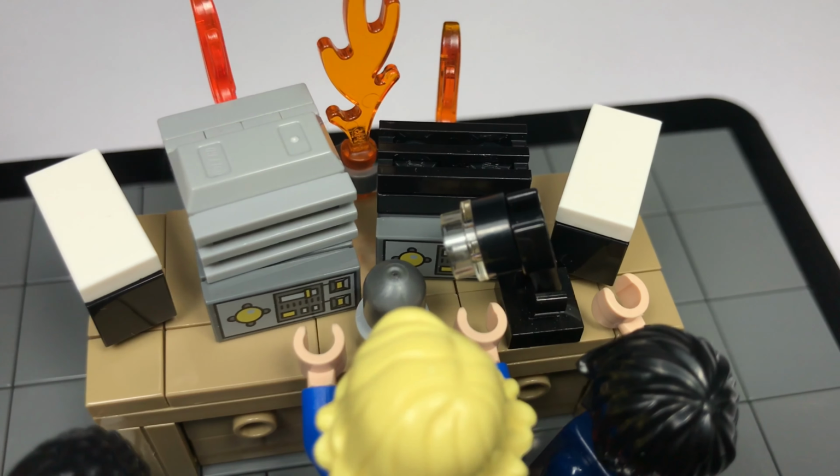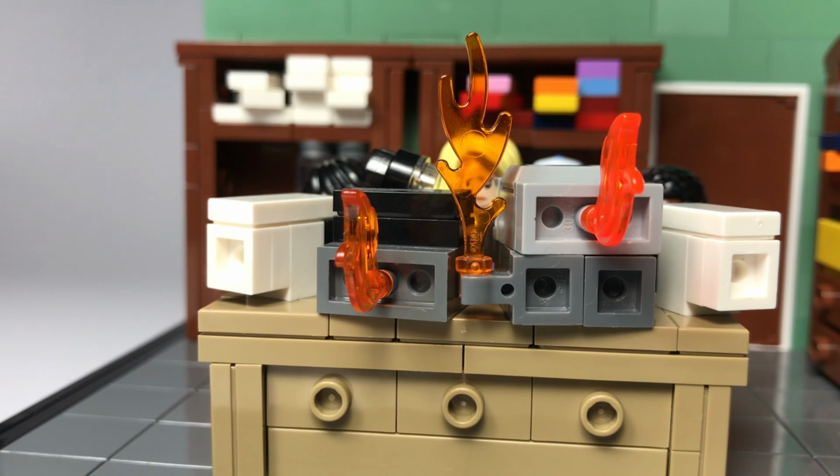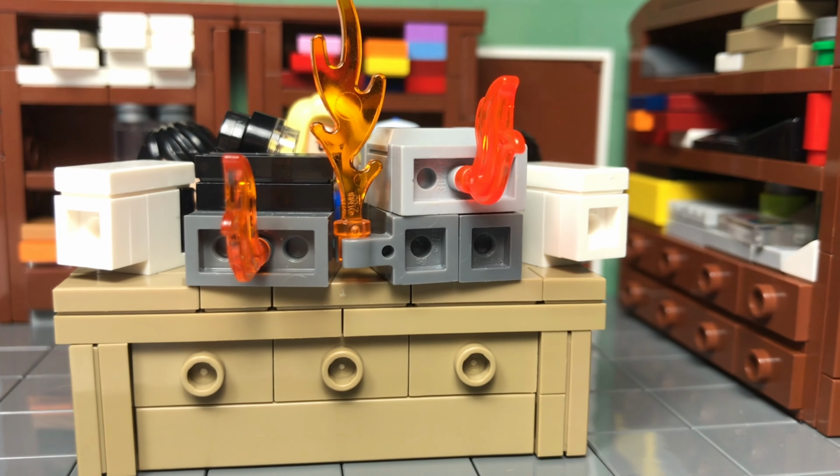Anyways, that was the video. I hope you enjoyed because I had so much fun building a Stranger Things MOC again after all this time, and I'm really happy with the final result.